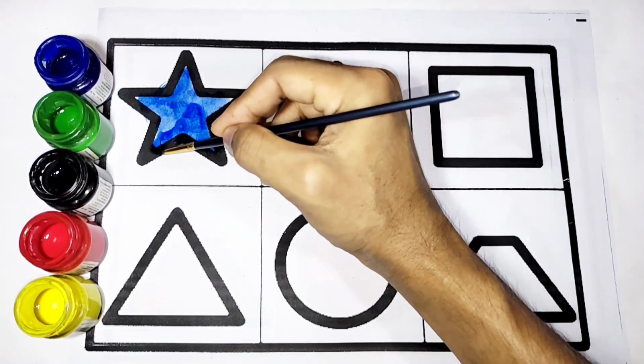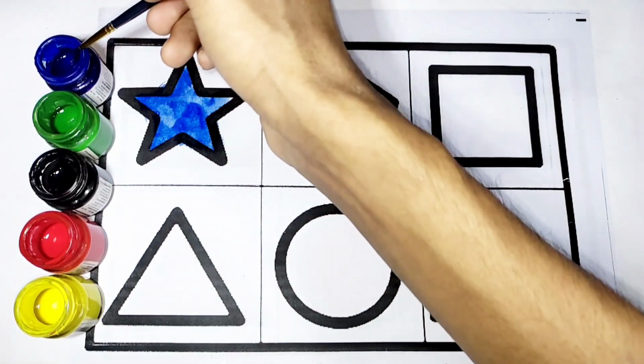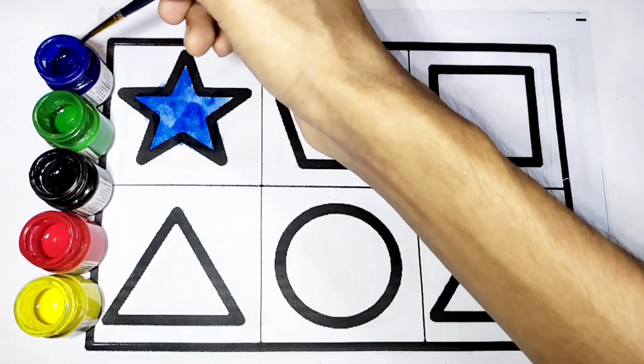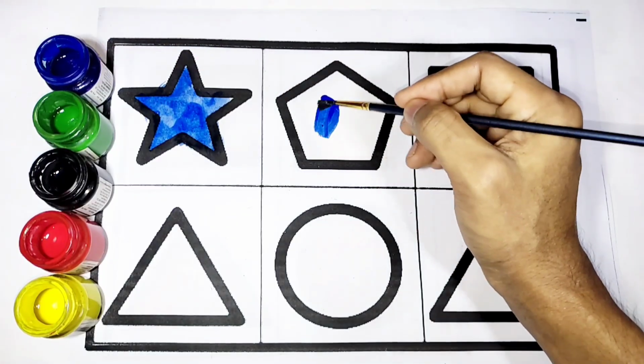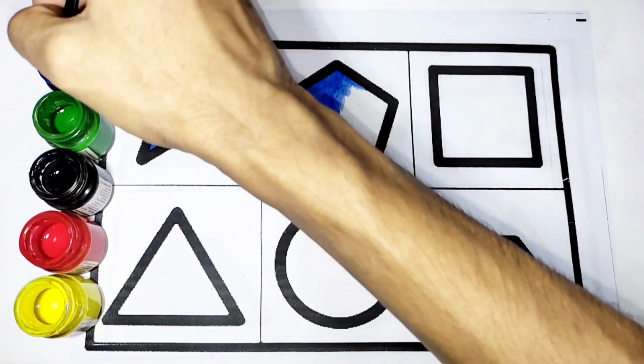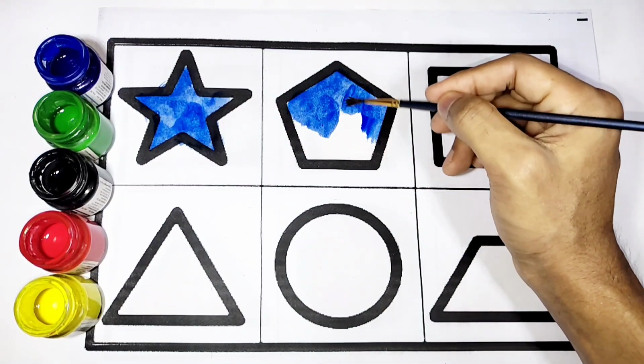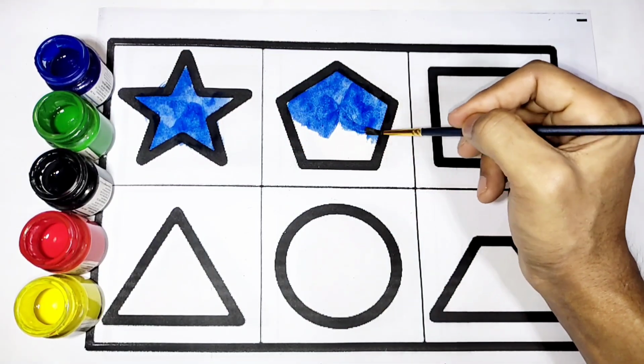The next one is pentagon. Kids, now we are coloring the shape of pentagon. We are again using the color blue. Now we are coloring the shape of pentagon.